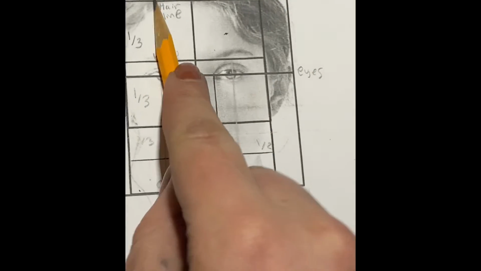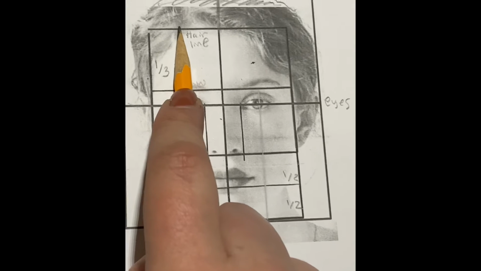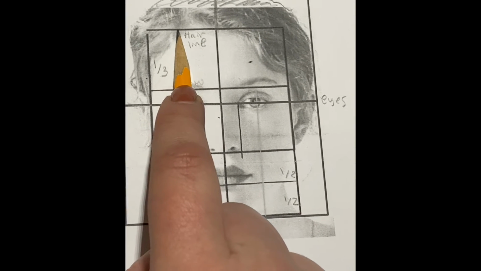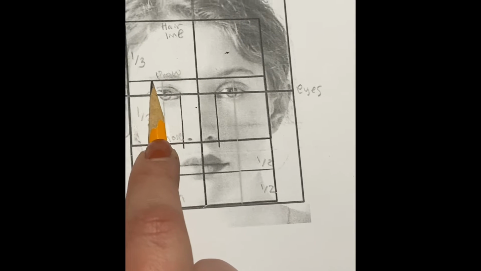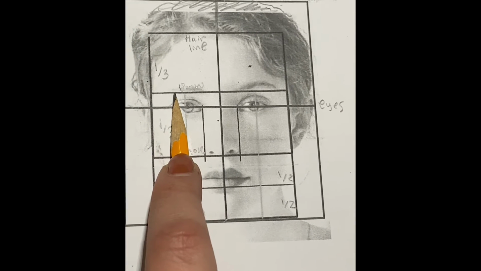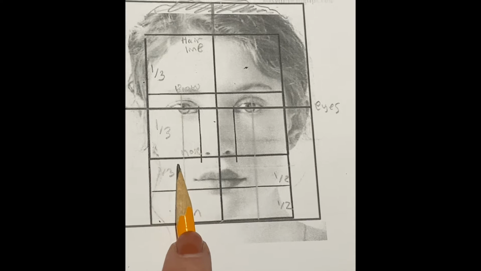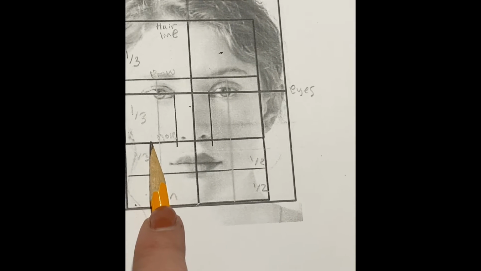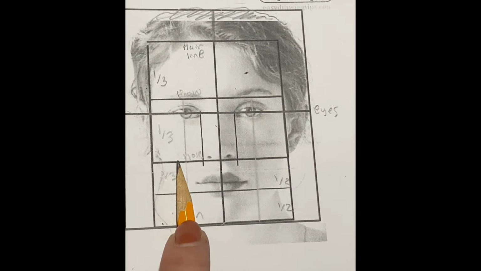So if I were to take my pencil and mark where that distance is, keep my finger there, and then bring it down, that should be the same. And if I were to take my finger again and bring it down, oops, right there, that should also be the same.